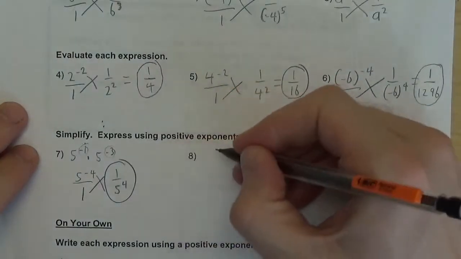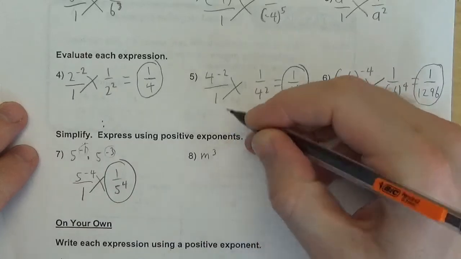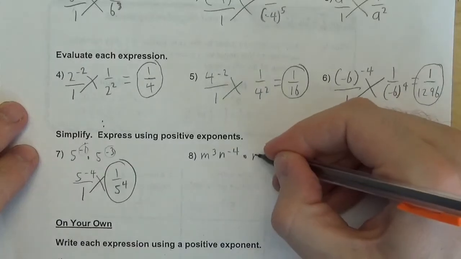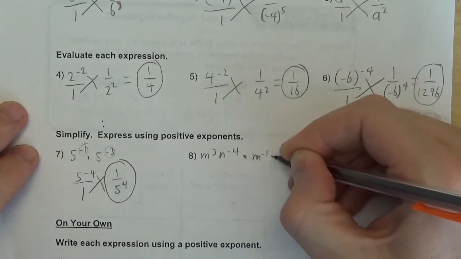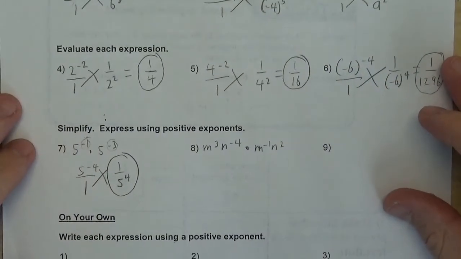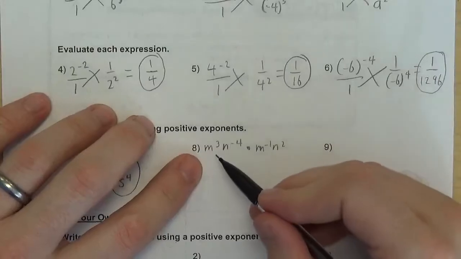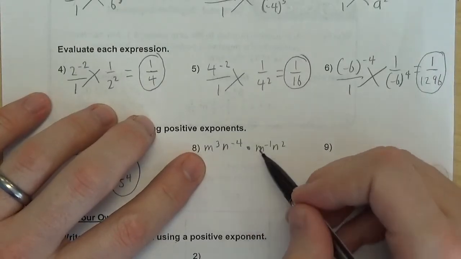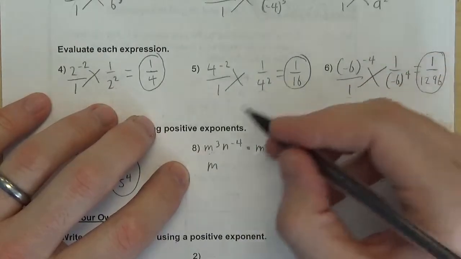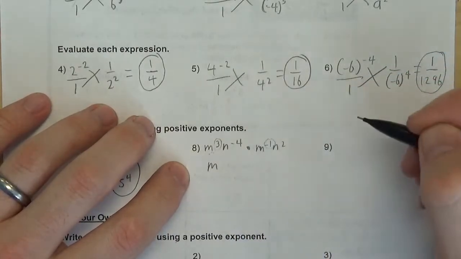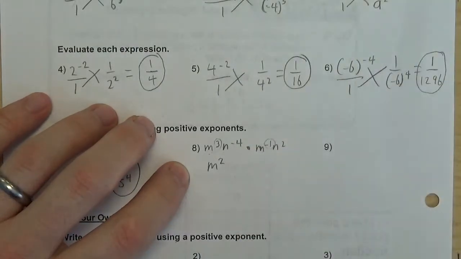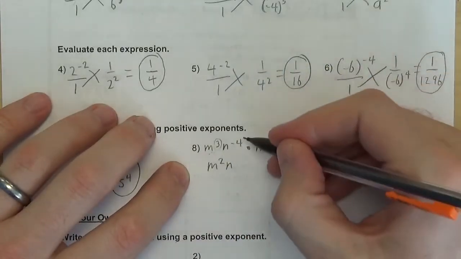Number 8 is m to the third, n to the negative fourth, times m to the negative first, and then n to the second. So again, this goes back to our rule of multiplying powers. You look for a common base, so m and m to the third and m to the negative first. Keep the base the same and add the exponents together. 3 plus negative 1. That would be positive 2, right? And then we have another base here of n, so write that there, and then add those exponents together.